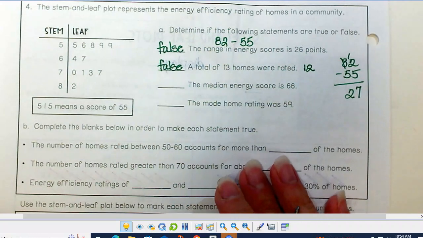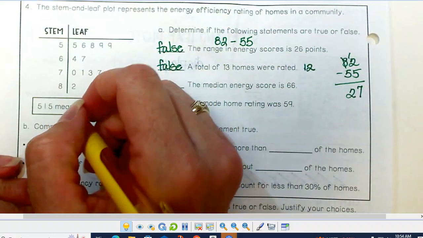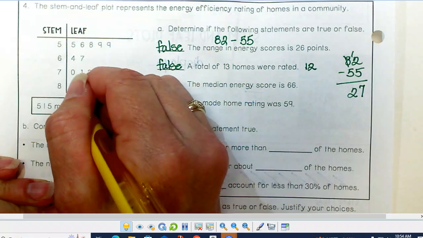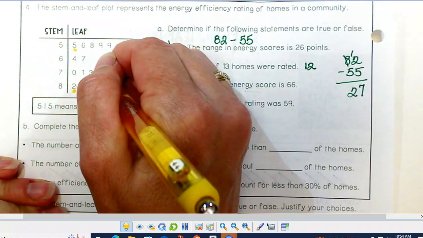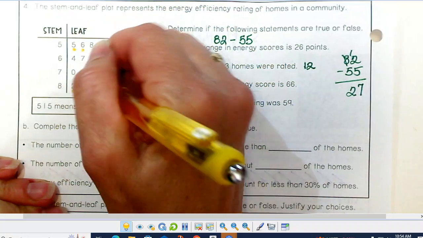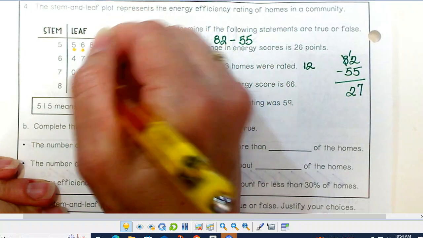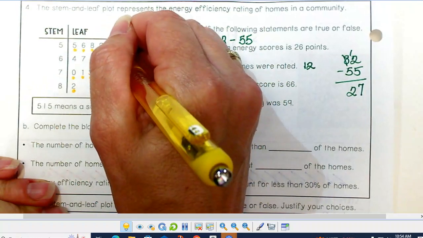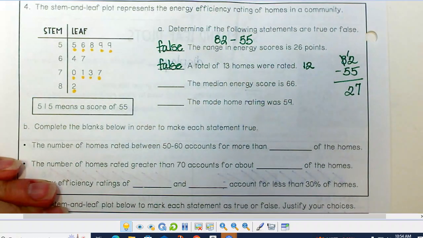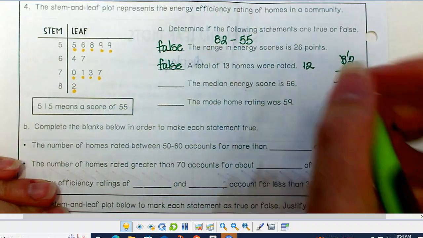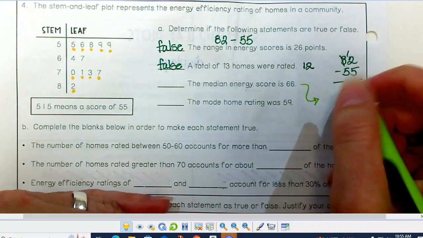The median energy score is 66. Remember, median means your middle score. So I'm going to tick off highest and lowest. Here's highest, here's lowest. Next highest, next lowest, next highest, next lowest, next highest, next lowest. That leaves me with 2 numbers in the middle. And when I have 2 numbers in the middle, remember, I take their average.